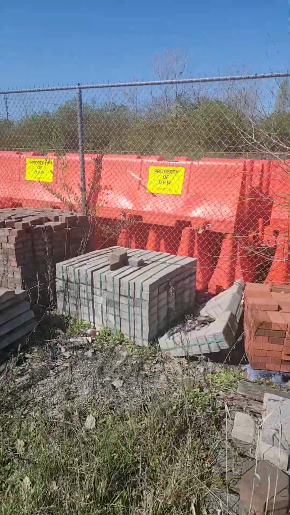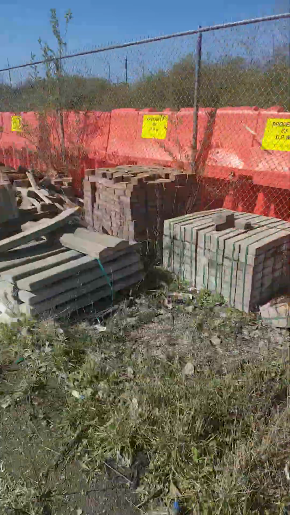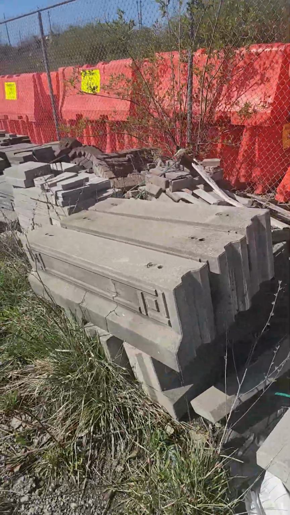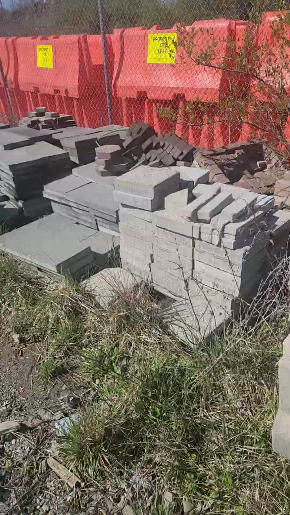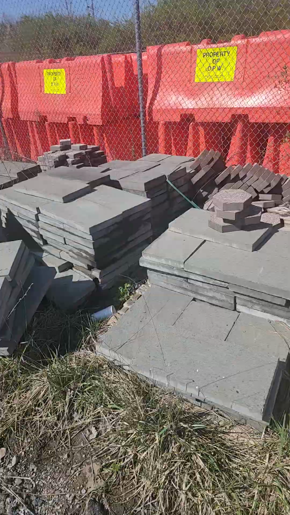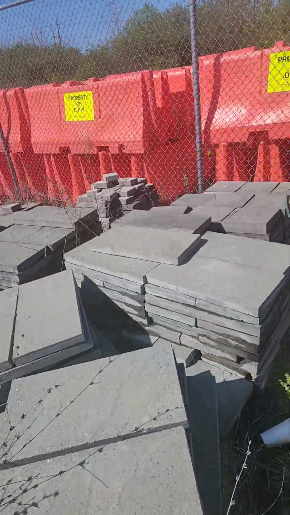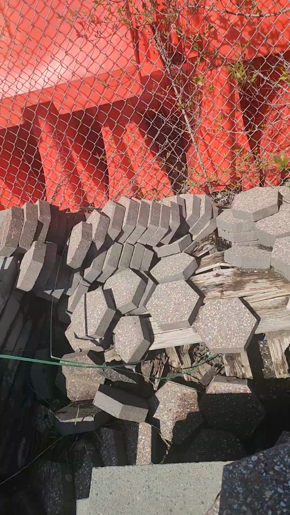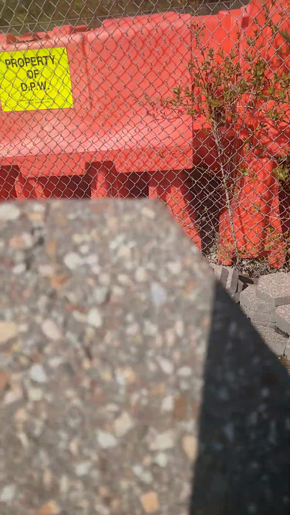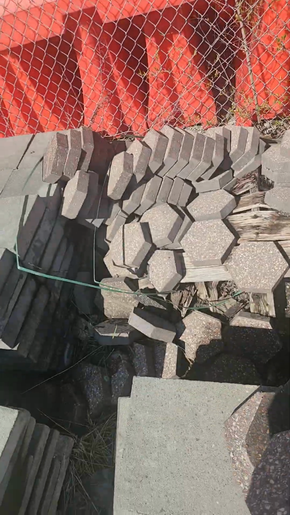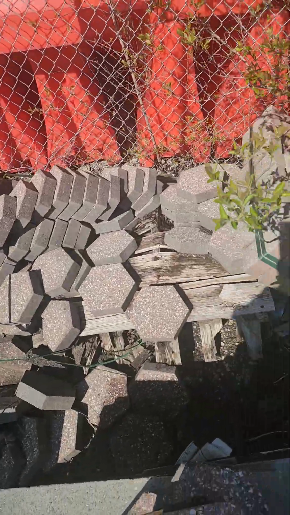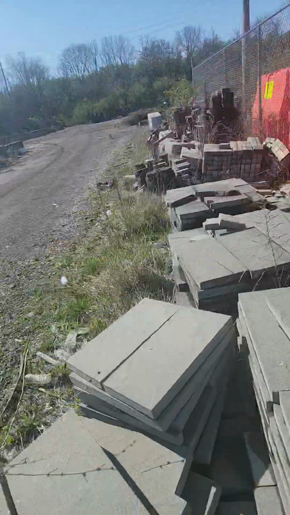Now what's behind me? That is all your barrier that they use. But what I'm doing is an inventory of all these materials. So you can see. These right here, this is your 8-inch hex pavers. All of them. And these are very decorative.